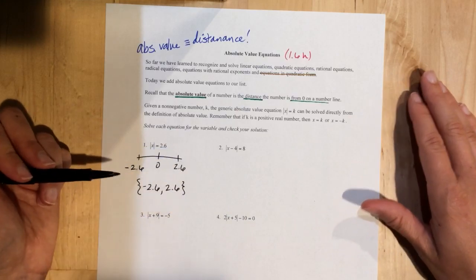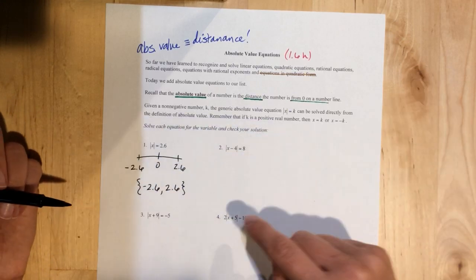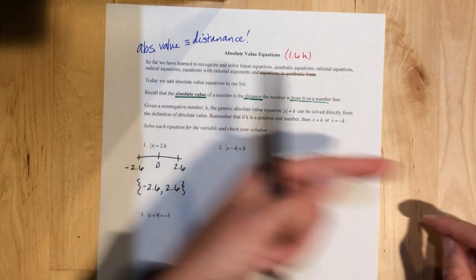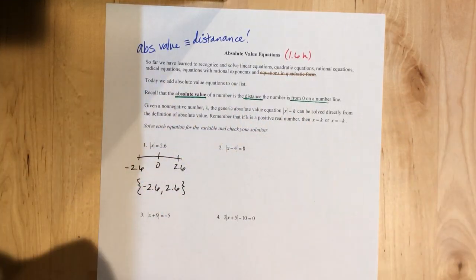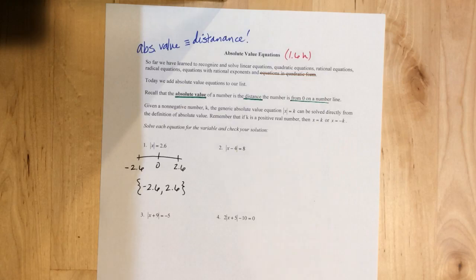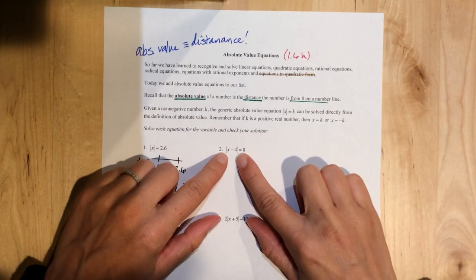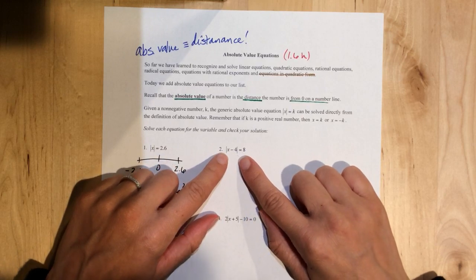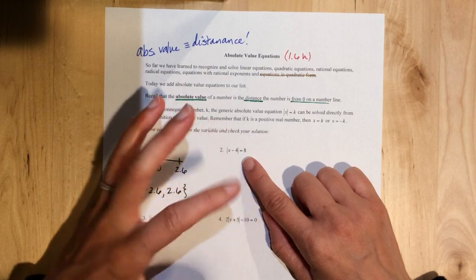So in this case, I want you to think of negative more in terms of left and positive in terms of right, okay? Now number 2, where the absolute value bars are still isolated. Whenever you're solving for an x, remember you try to isolate x so that it's on its own.